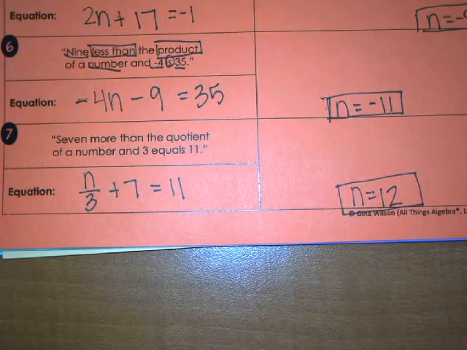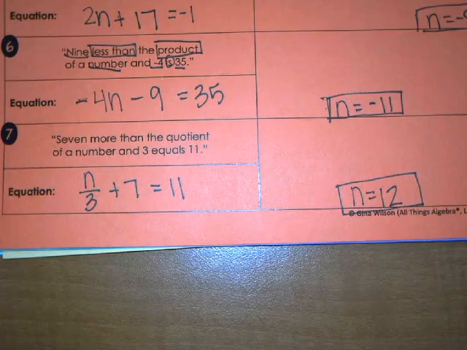Yes, Gavin. When it says quotient of two numbers, is that meaning quotient from those two numbers? Yep. Okay. It all just depends on how it's written.